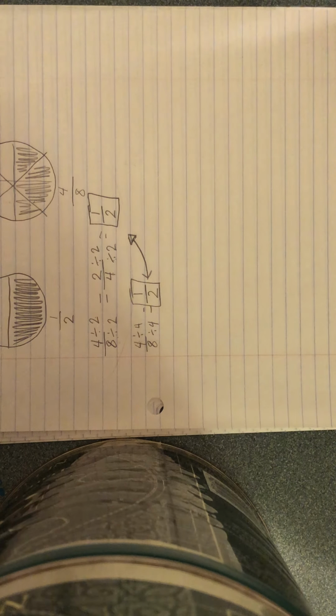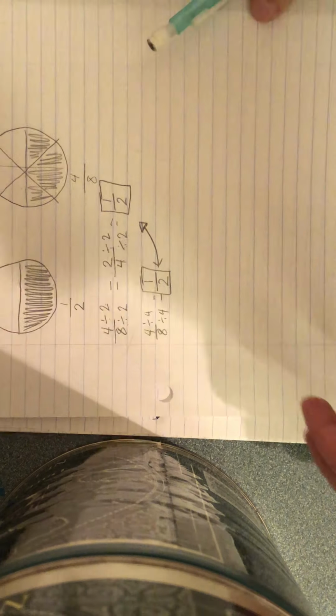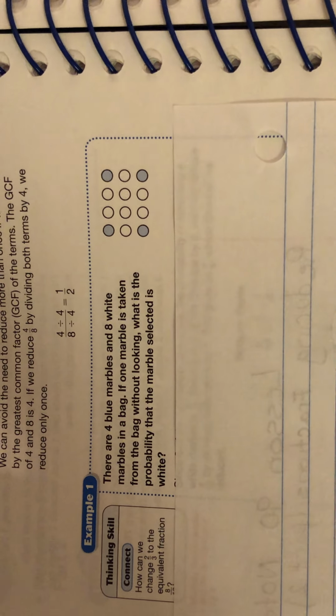So, if you're looking in your book, example 1, it says there are 4 blue marbles and 8 white marbles in a bag. If one marble is taken from the bag without looking, what is the probability that the marble selected is white? Sorry about that, it's very zoomed in. So 4 blue marbles in a bag, 8 white marbles in a bag. If one marble is taken from the bag without looking, what is the probability that the marble selected is white?